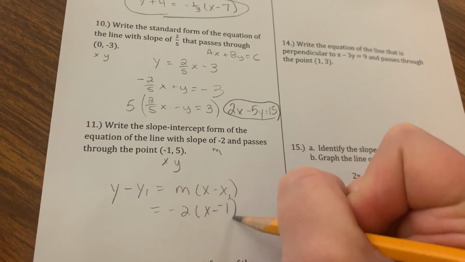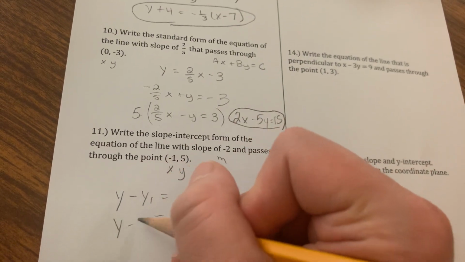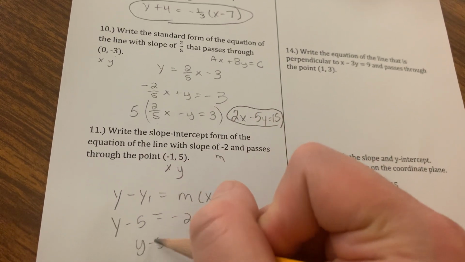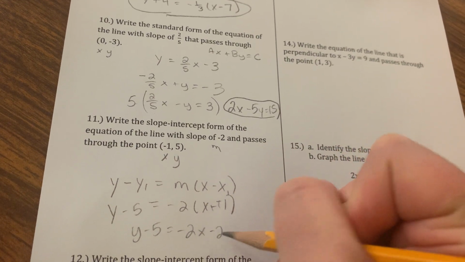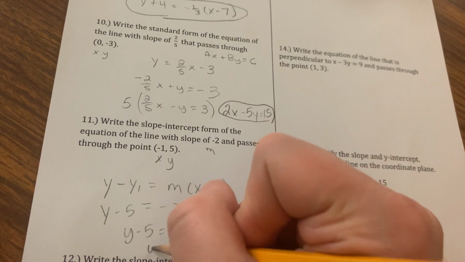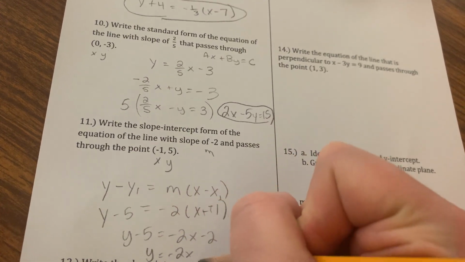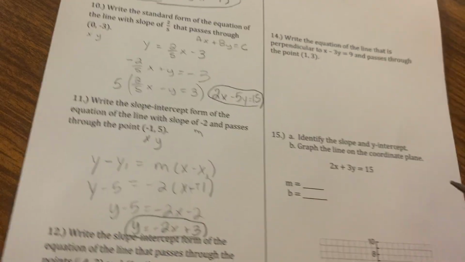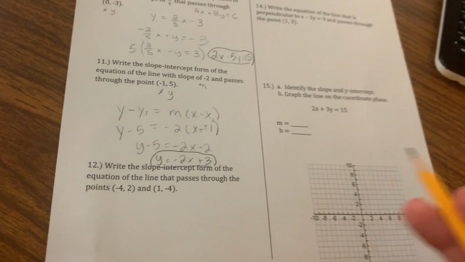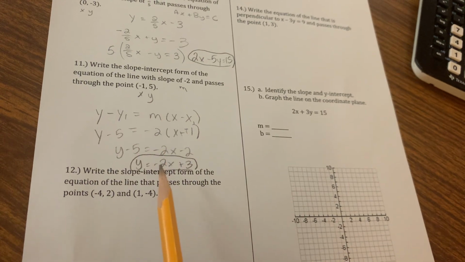Your x is -1. Be careful with those negatives. When I distribute, it's going to be -2x minus 2. I'm going to add 5 to both sides. Okay, so slope-intercept form, yep.